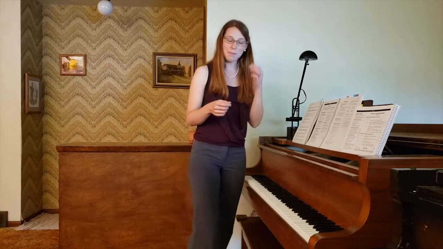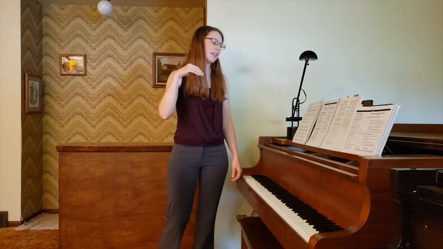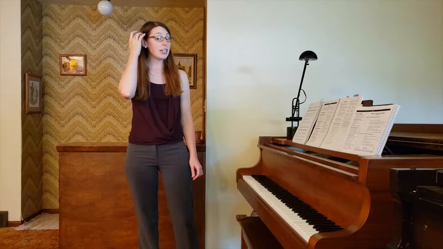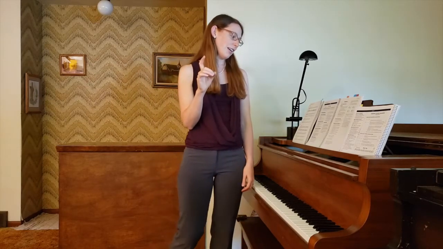Let's do some tonal patterns in minor. La, mi, do, la, si, la. For each of these patterns, I'd like you to tell me whether you think these are tonic function or dominant function. So these are minor tonic or minor dominant patterns.